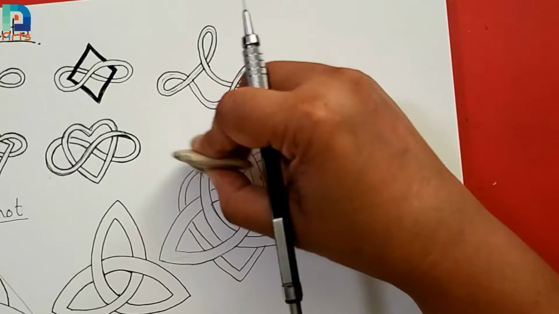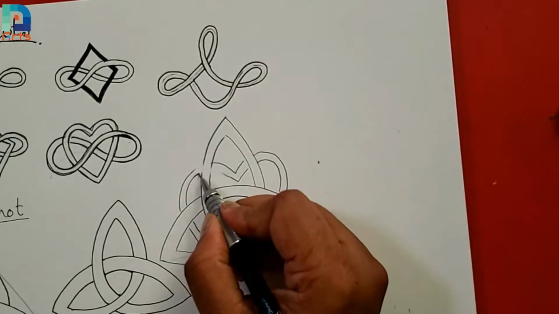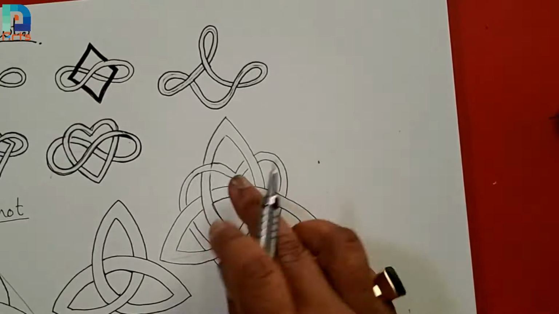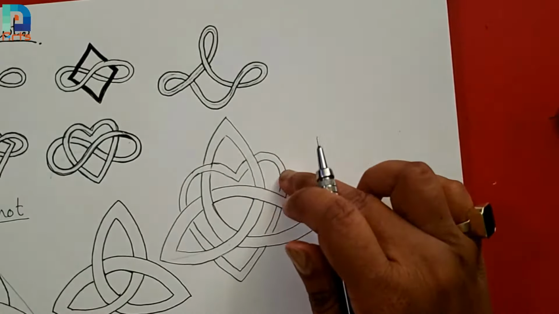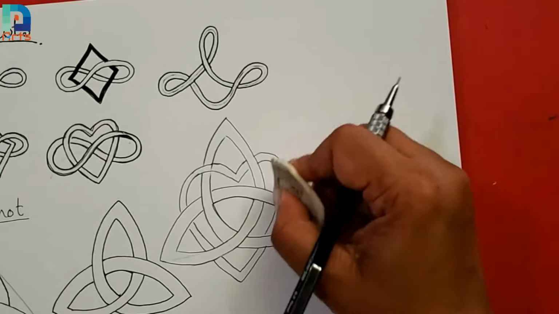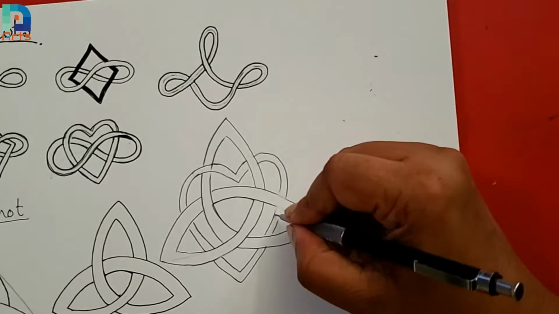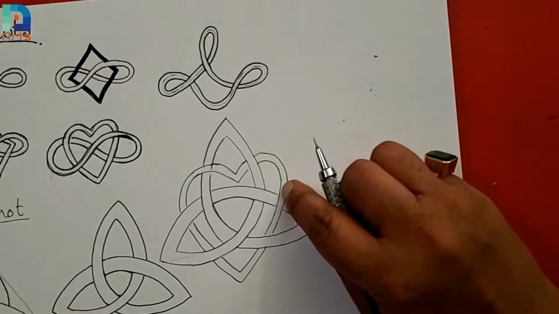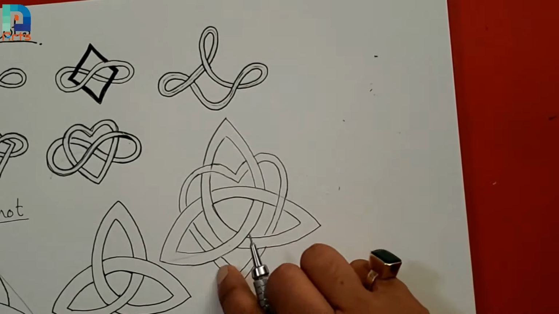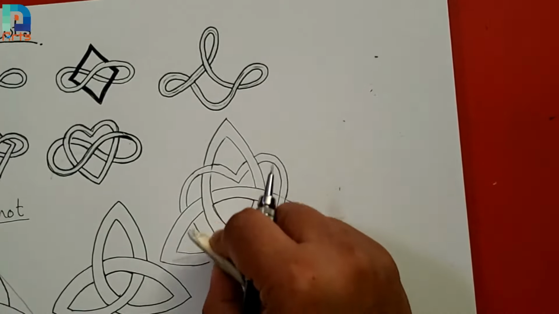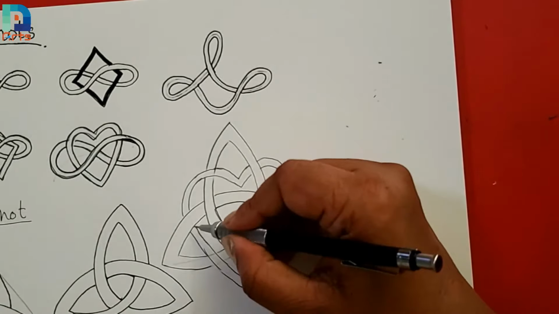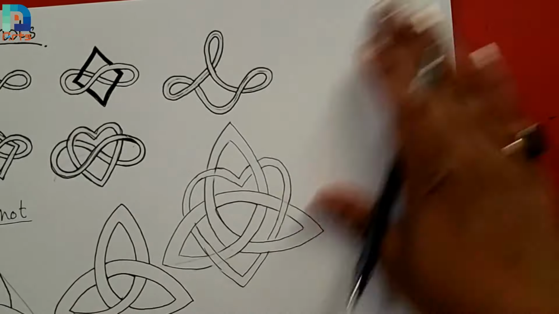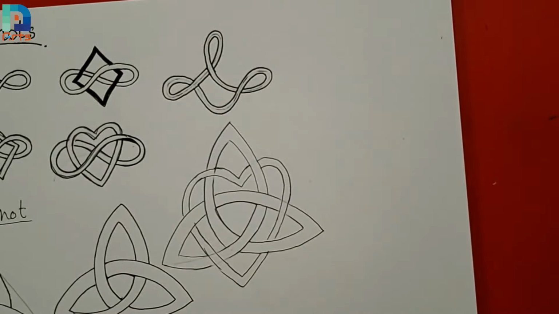Let's start from one corner; you can start from any corner. Here it's going over, so here it should go under. Then let's continue. Here it should go over, so it should go under here, then over here, then under here and over. Perfect. So that's how you draw that.